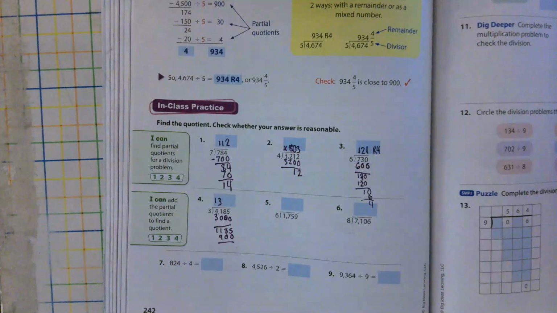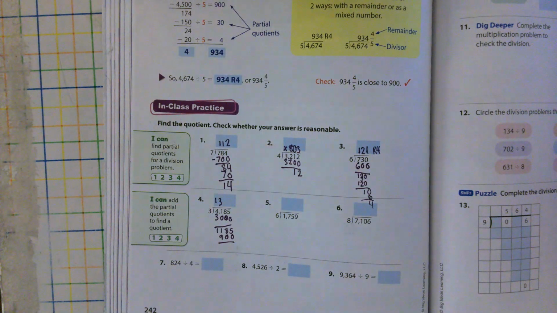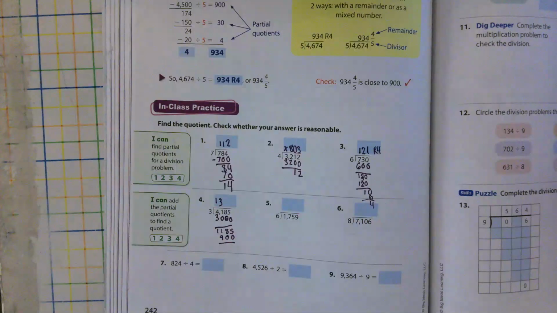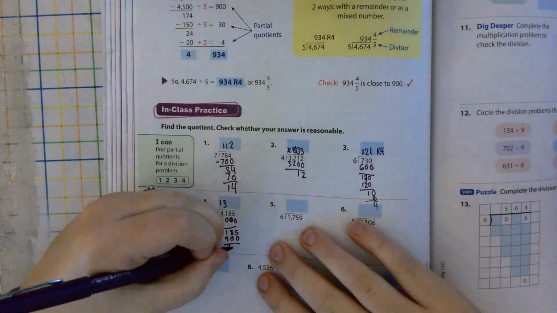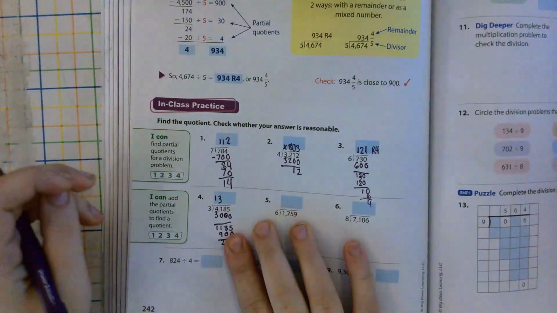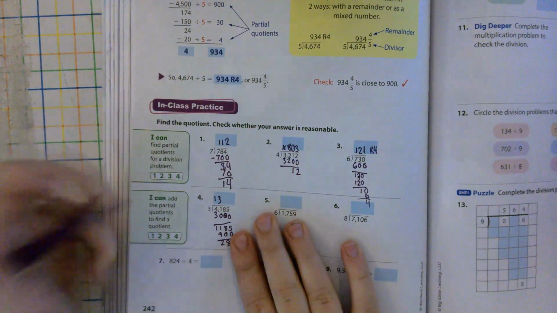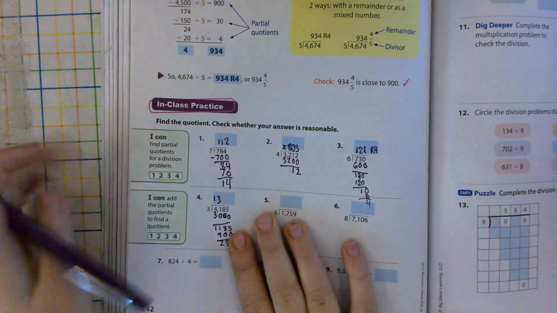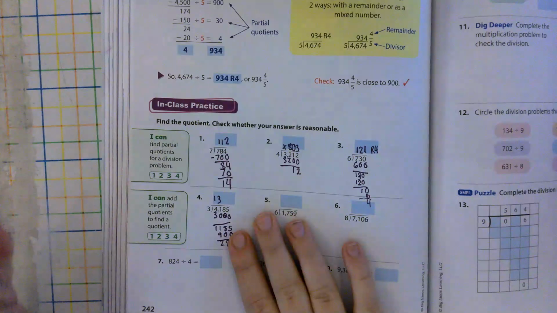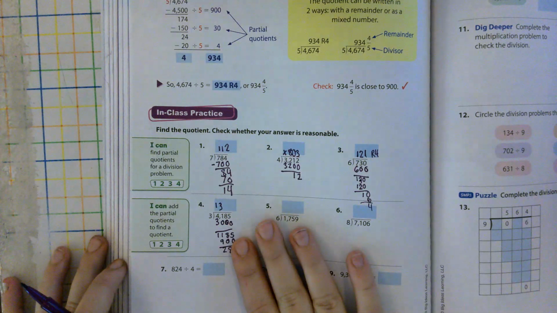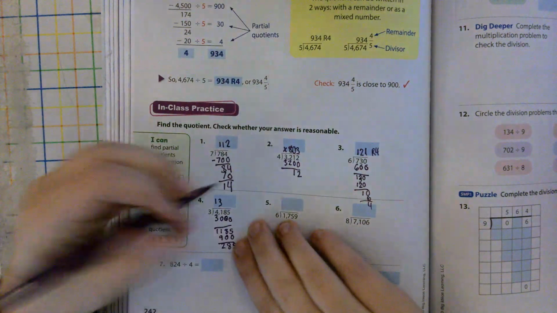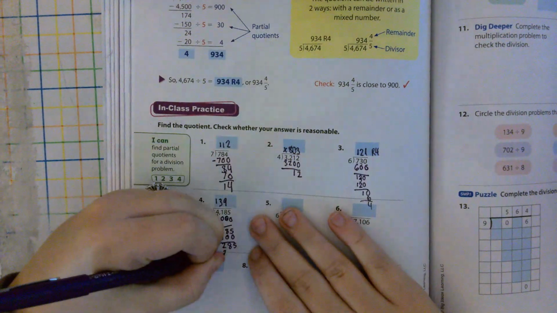What is 1,185 minus 900? Orion. 285. Good job. Can 3 fit into 2? No. Can 3 fit into 28? What is the closest number of times 3 can fit into 28, Brentley? 9. Good job. 3 times 9 is 27. Put a 0 on the end.